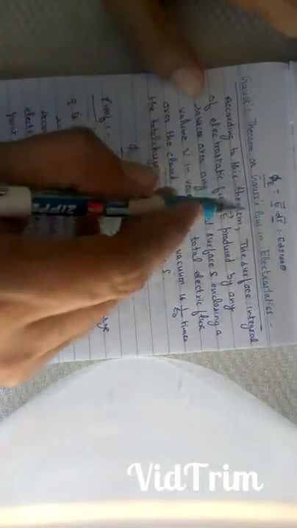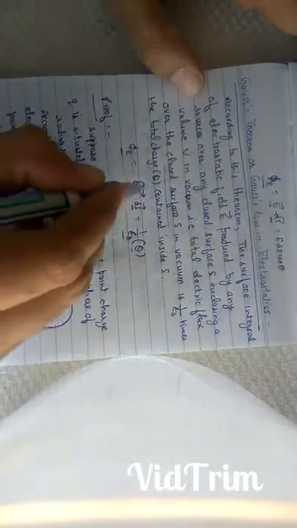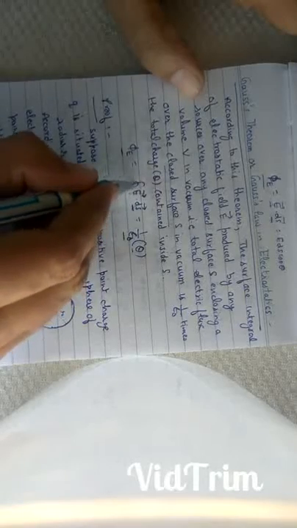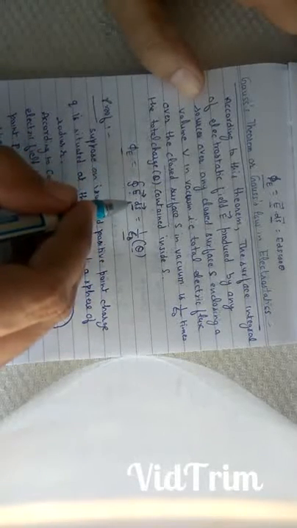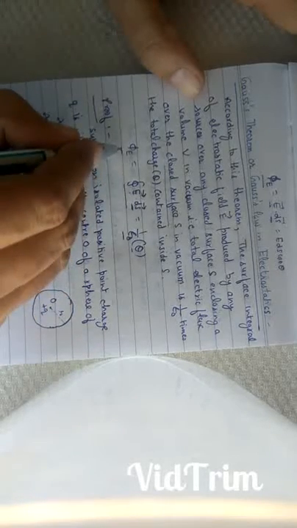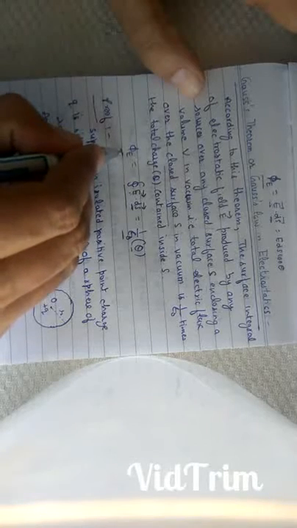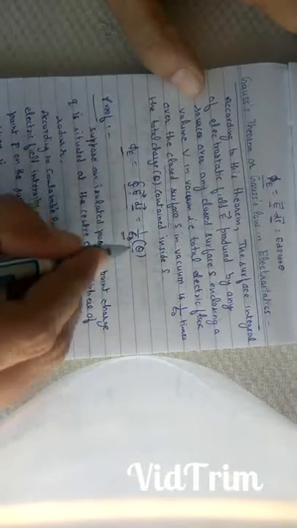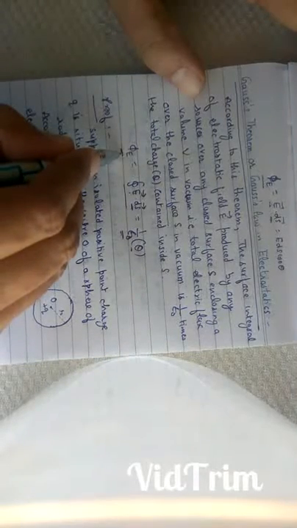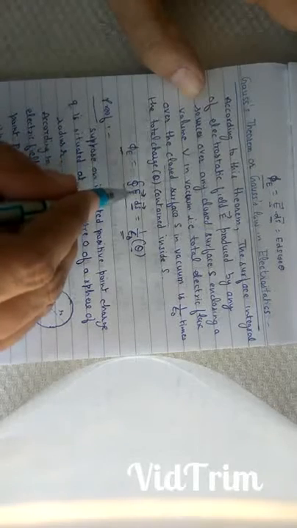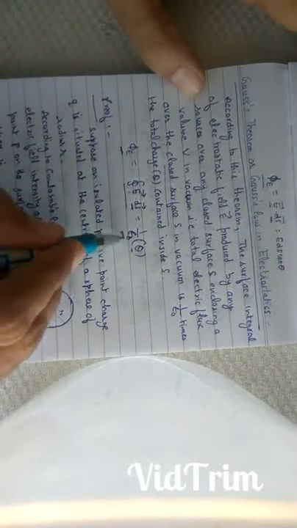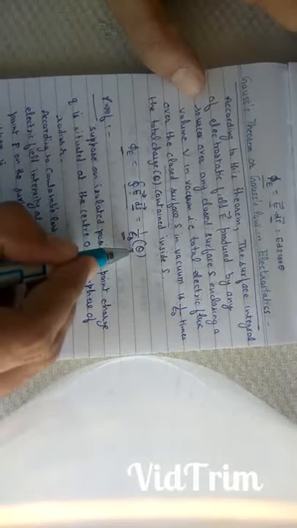Now we will study Gauss theorem or Gauss law in electrostatics. According to the Gauss theorem, the surface integral of electric field E produced by any sources over the closed surface S enclosing a volume V in vacuum, or this is called total electric flux, is 1 upon epsilon naught times the total charge Q enclosed inside S. Therefore, phi E, that is E dot ds integral over the closed surface, is 1 upon epsilon naught times the total charge Q enclosed inside S. This is Gauss theorem. Now proof of the Gauss theorem.